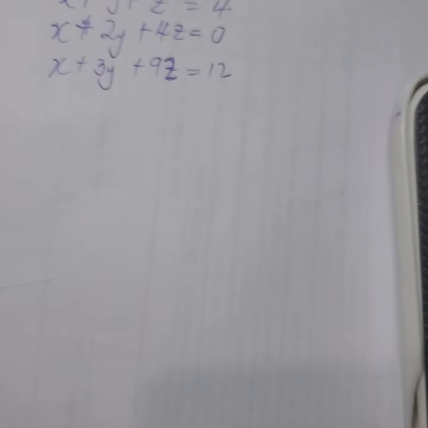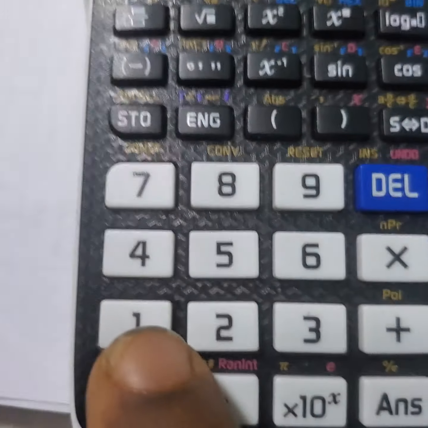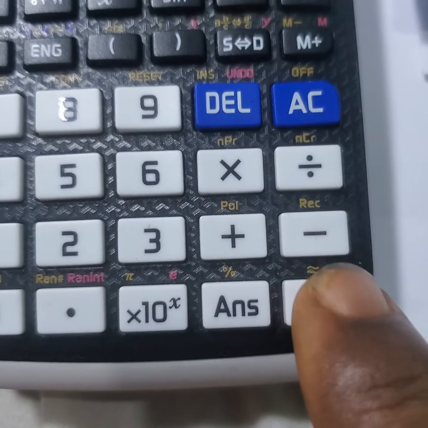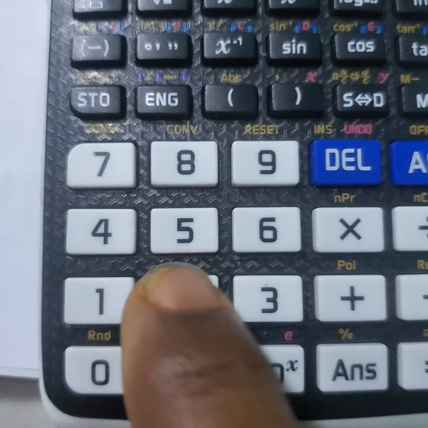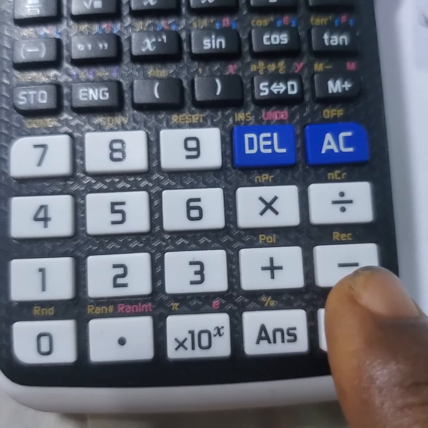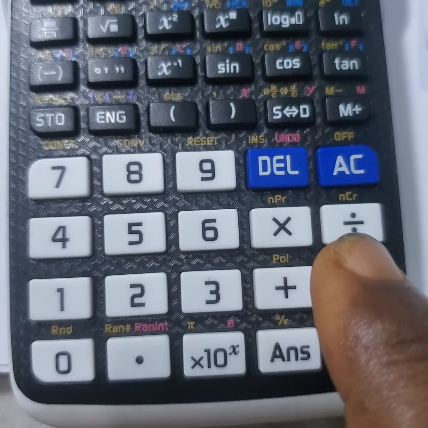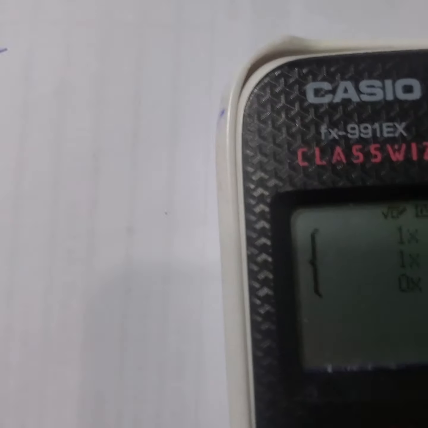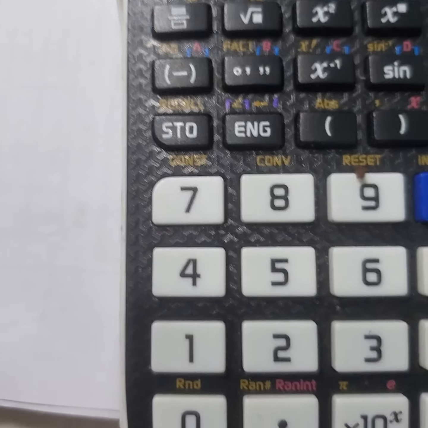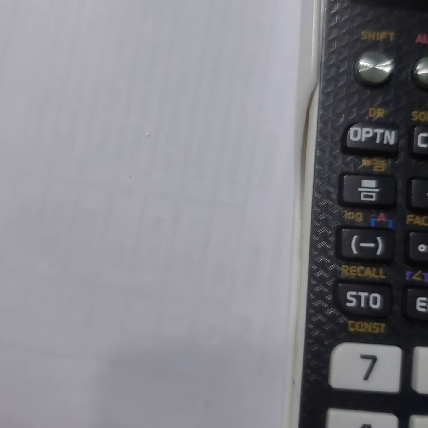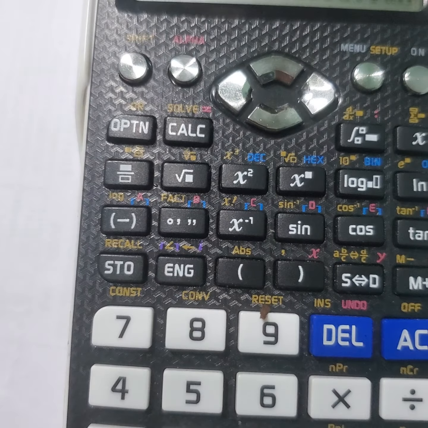So I'm going to press 1, 2, and 4. Press 1, then press enter. Press 2, then press enter. Then 4. We press 1, 2, and 4. So we already entered.